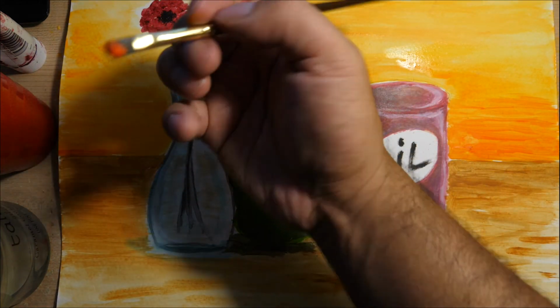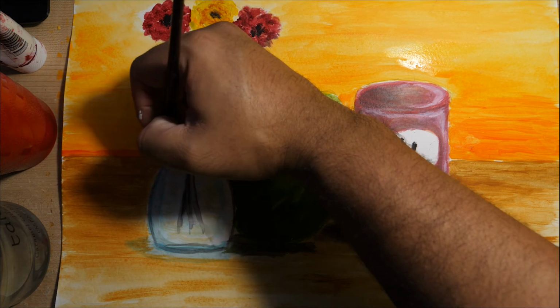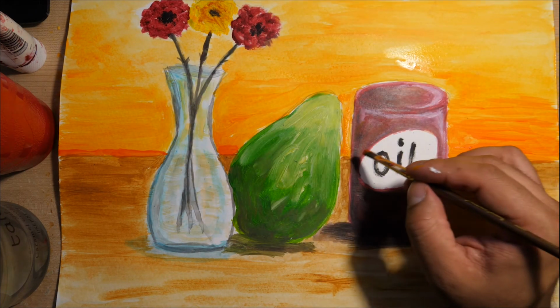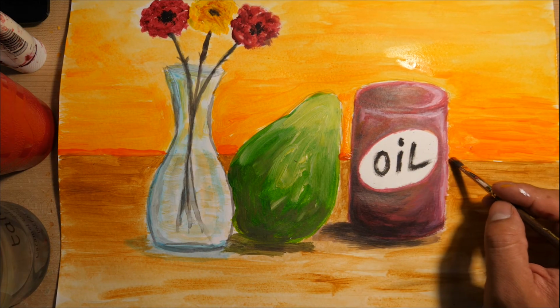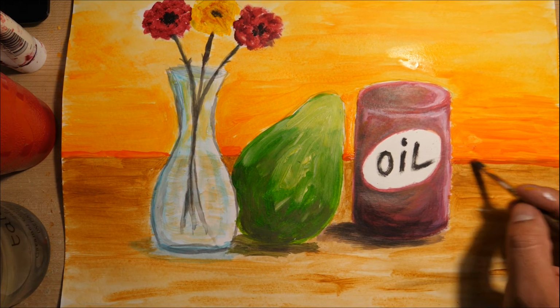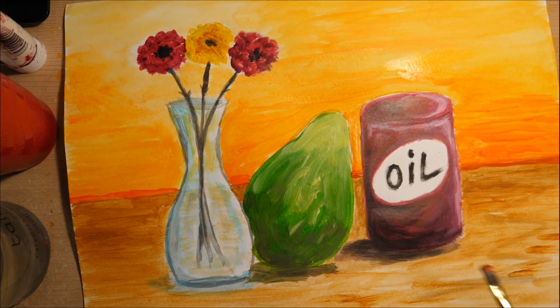I gotta be careful because I don't want to get paint somewhere else that I don't want. There we go. Here and here. Okay, there we go. That's kind of cool.